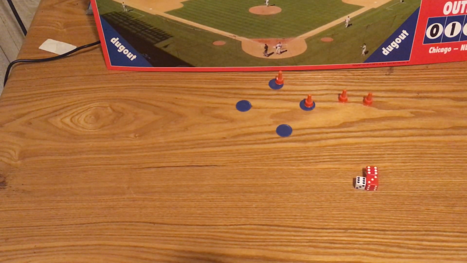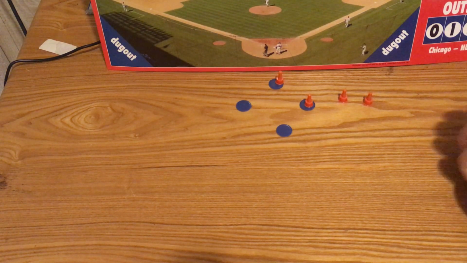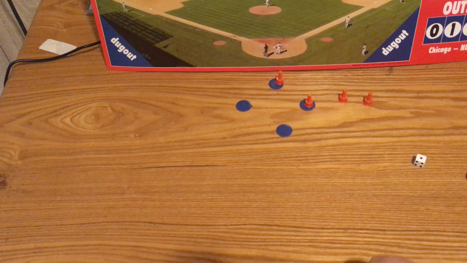We now have Mr. Wagner, he of the Hall of Fame and the pricey baseball card, Honus Wagners. A 1 and a 6 for Mr. Wagner.